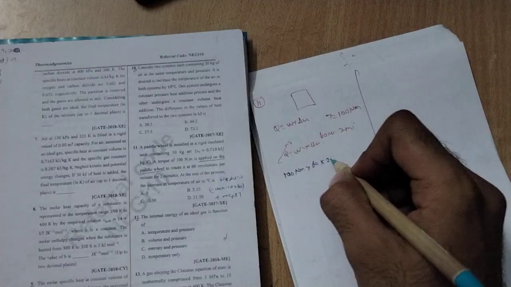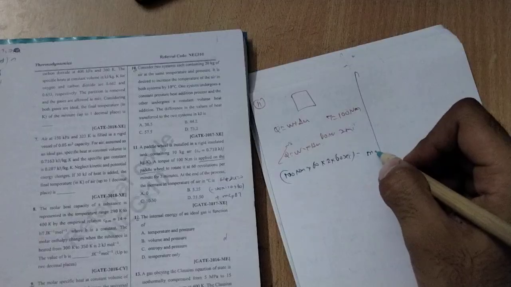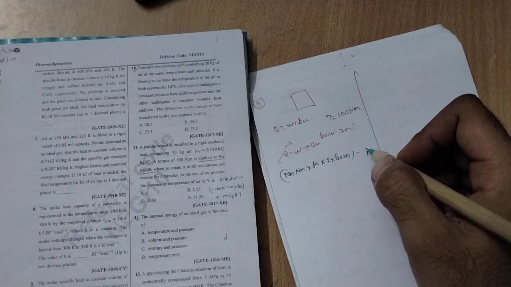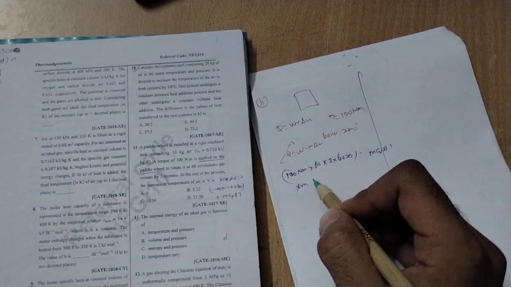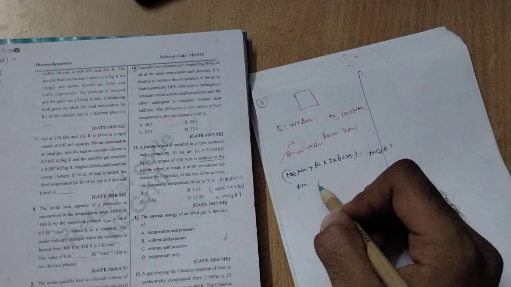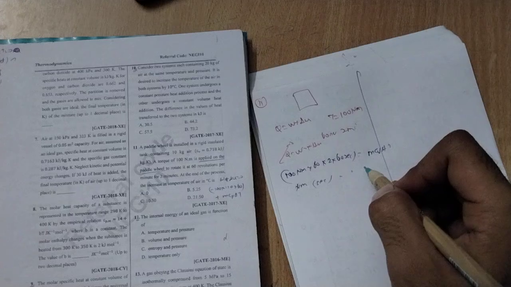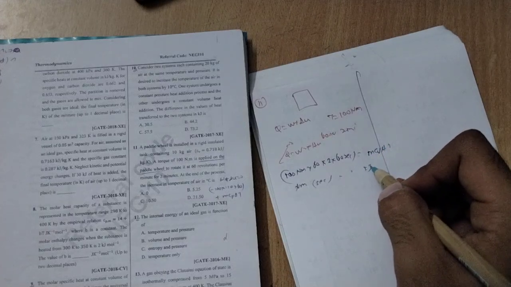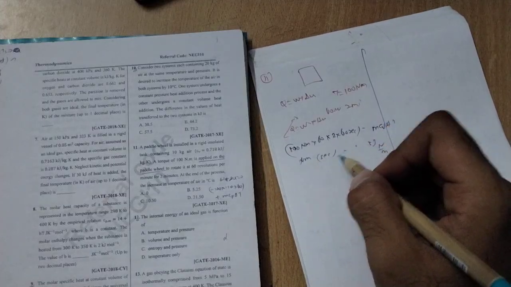So 2 minutes means 2 into 60 seconds, equal to m Cv of delta T. You can see this one is Newton meter and revolution, and this one is seconds. This one is definitely to be in kilojoule. You can see joule is Newton meter, so we need to convert this into meter.